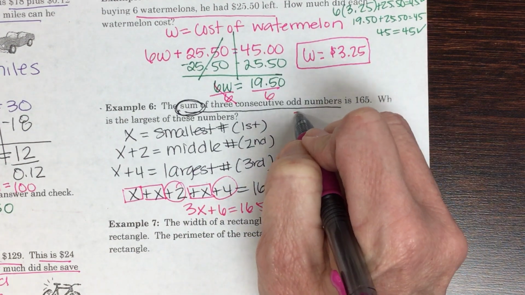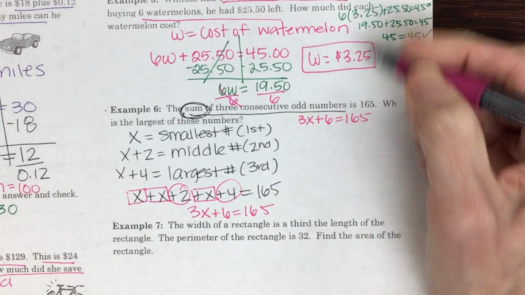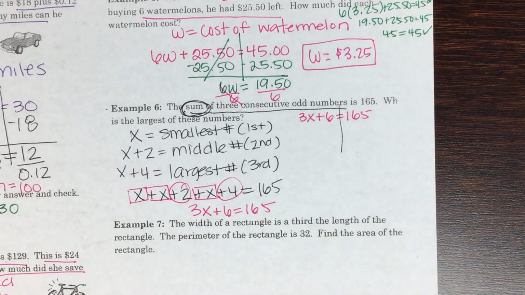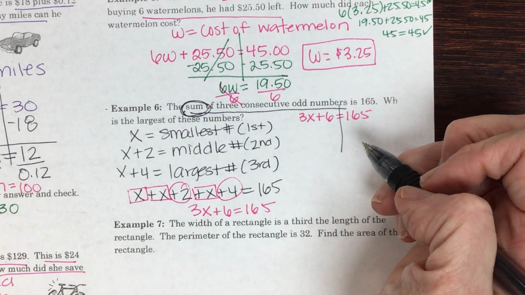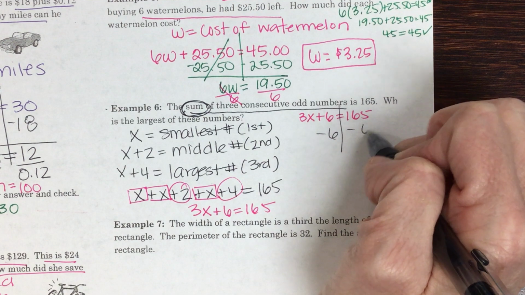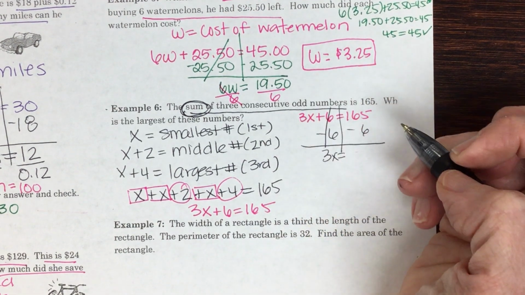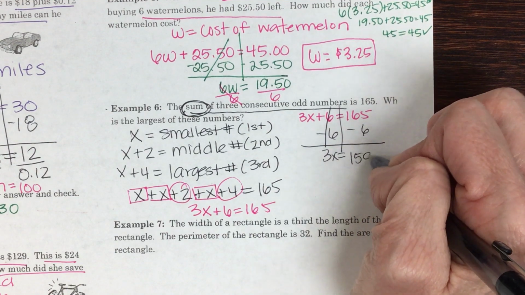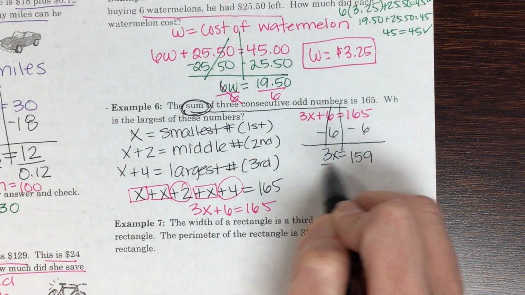I'm going to move them up here just so I have some room. And we're just going to solve like we normally do. So I'm going to keep 3x on the left and take care of this 6. So I'm going to do what to both sides? Subtract 6. So here I'm left with 3x equals what? 159. Now I'm going to divide both sides by 3.